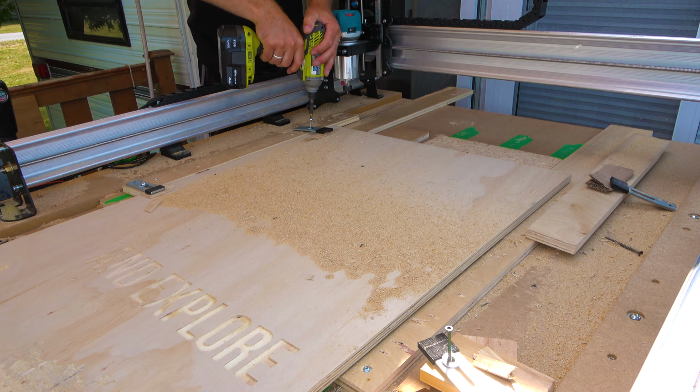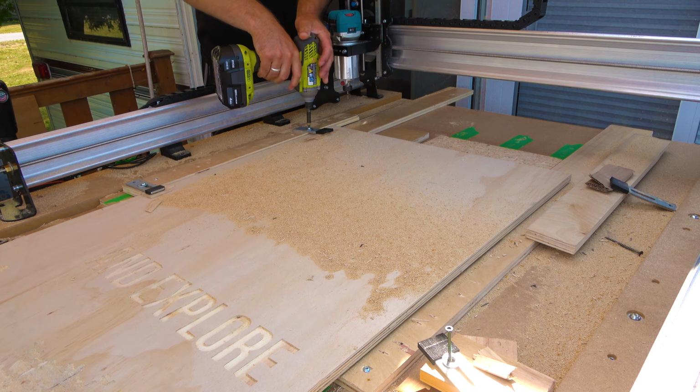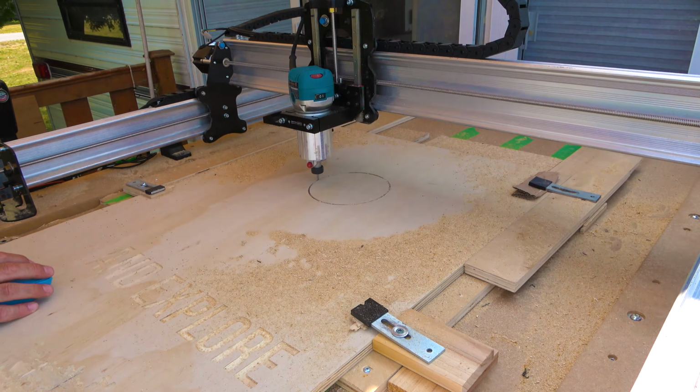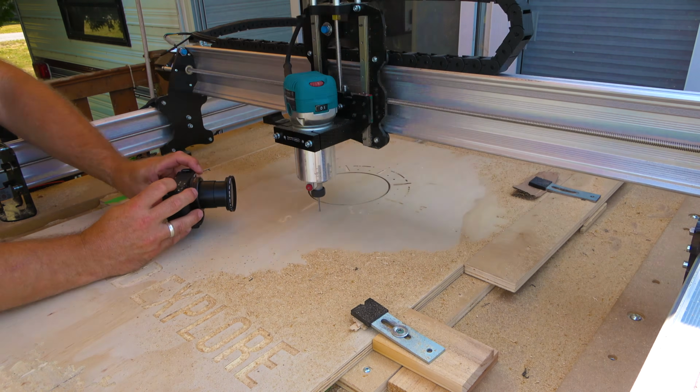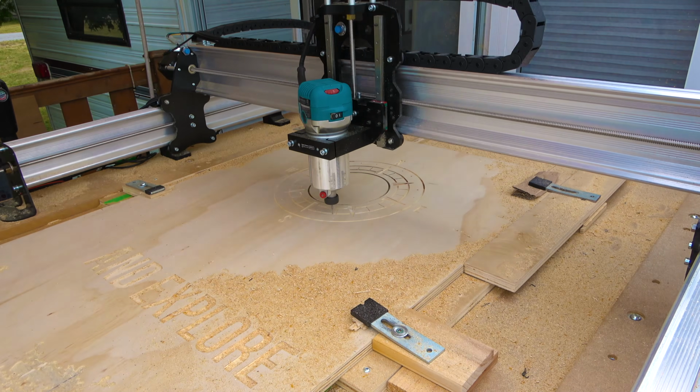So we're going to finish time-lapsing through this, and you will see how I go about doing the top half of the sign. And you'll see how I go about finishing off the top half of the cornhole boards.